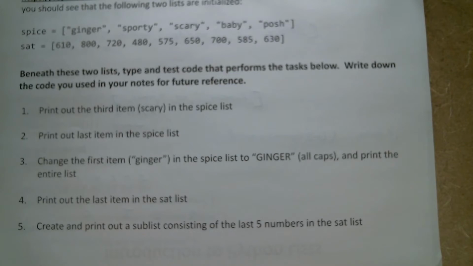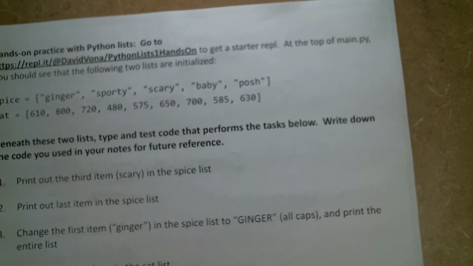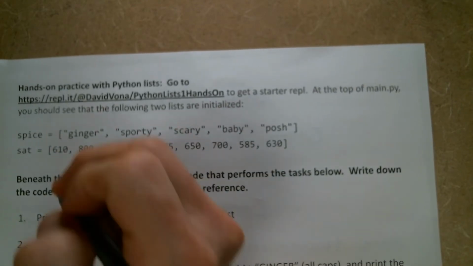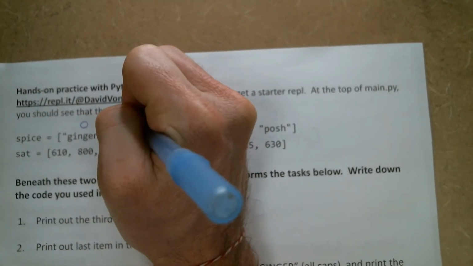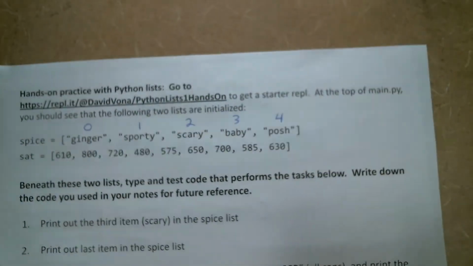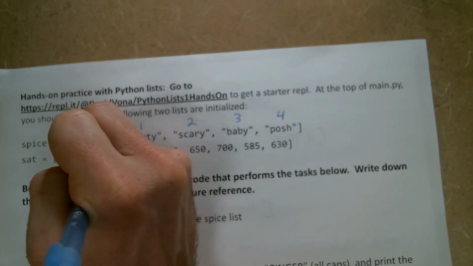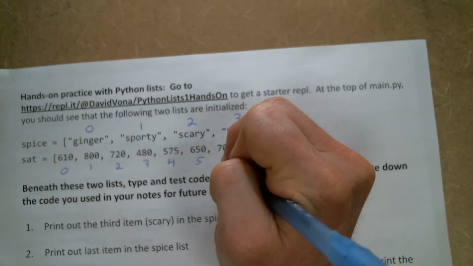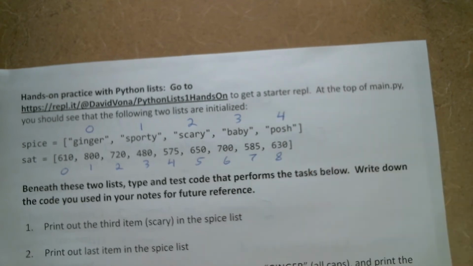All right, I'm assuming you've given it a shot now, so let's talk through each of these. Again, we've got our 2 lists. They have their index values, so 0, 1, 2, 3, and 4. And then down here, we're looking at 0, 1, 2, 3, 4, 5, 6, 7, and 8.